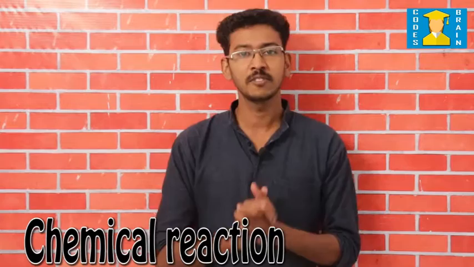A chemical equation is the symbolic representation of a chemical reaction in the form of symbols and formulae, where the reactant entities are given on the left hand side and the product entities on the right hand side. We will study about the various types of chemical reactions and their symbolic representation in this chapter. Friends, let's go for a detailed study.